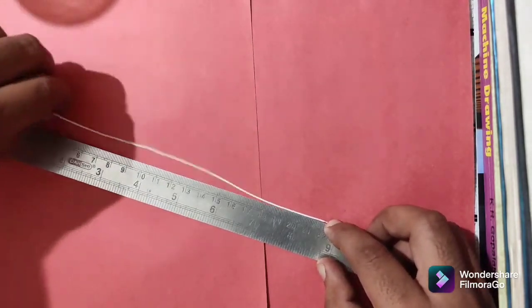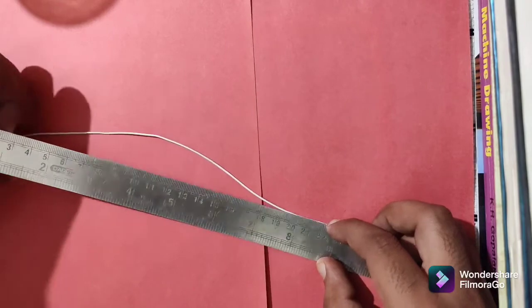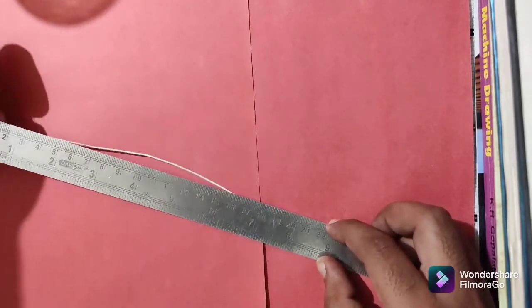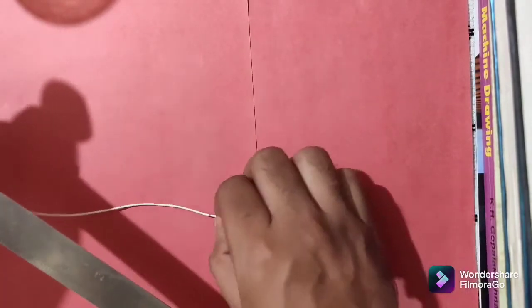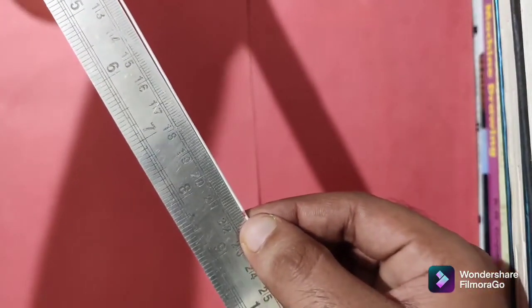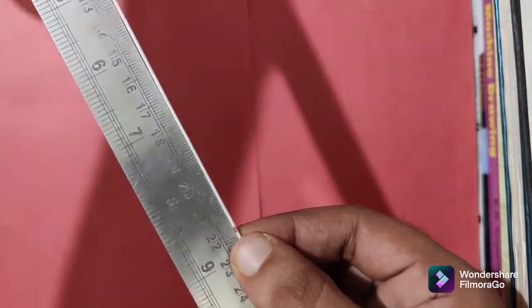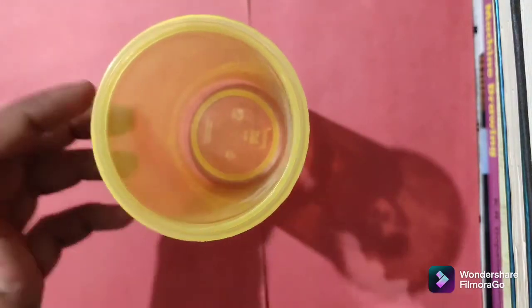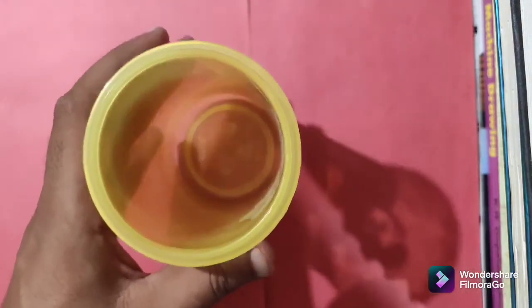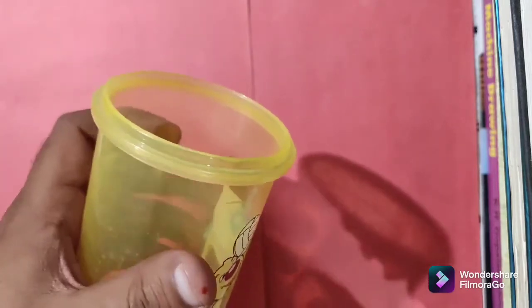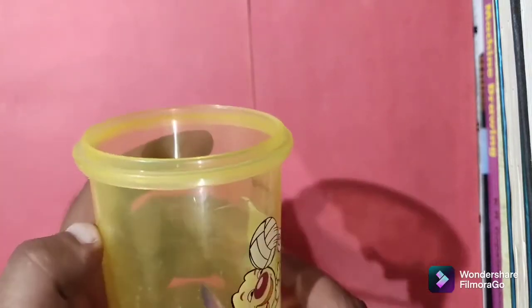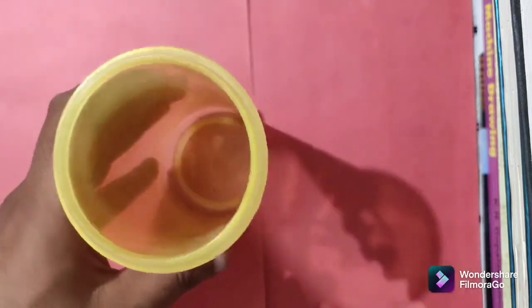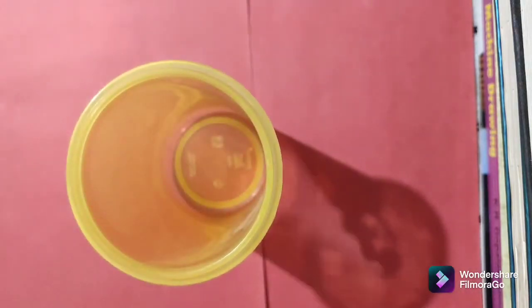So if I can show you clearly, at this point, and then this mark is at exactly 22, you can see here, right? So this proves that if the diameter is 7 units, then the circumference is 22, and we have a perfect circle. So that is how they got the perfect wheel for the wheelbarrow. I hope you like this illustration. Thank you.